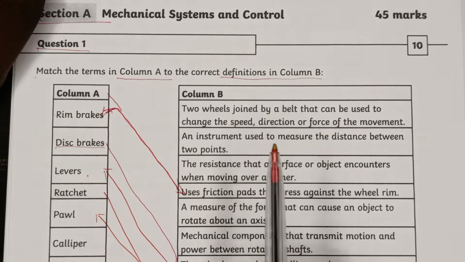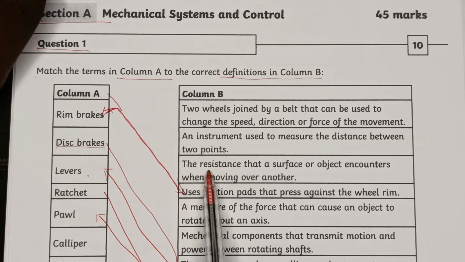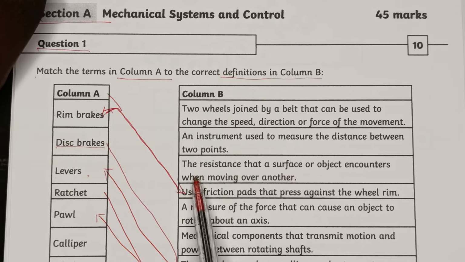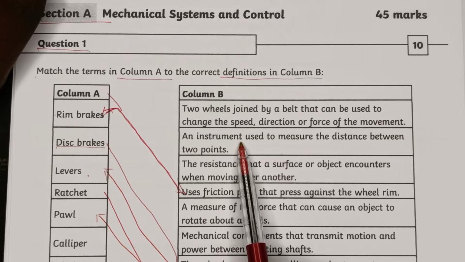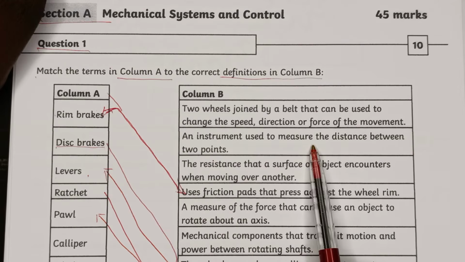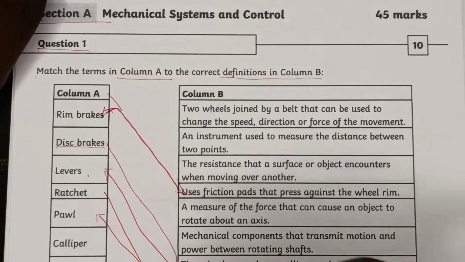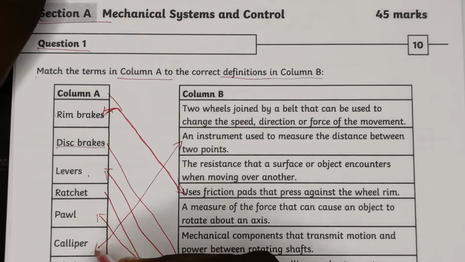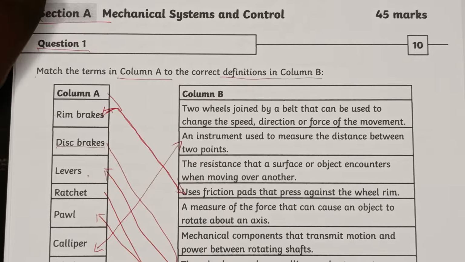No. Then this one is taken, we come to this. Is it the resistance that a surface or an object encounters when moving over another? No. Is it an instrument used to measure the distance between 2 points? Yes. A caliper is an instrument that is used to measure the distance between 2 points.